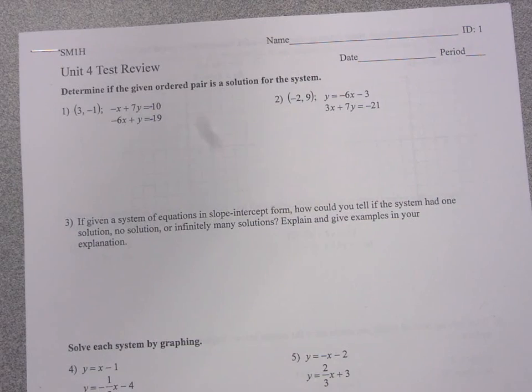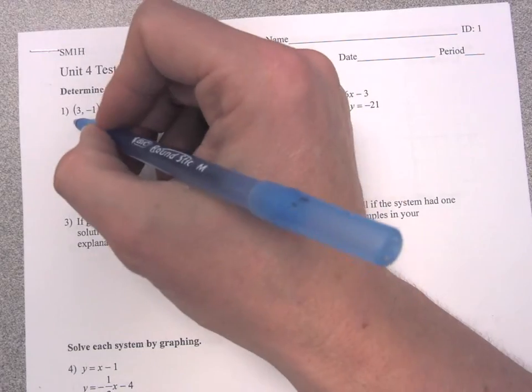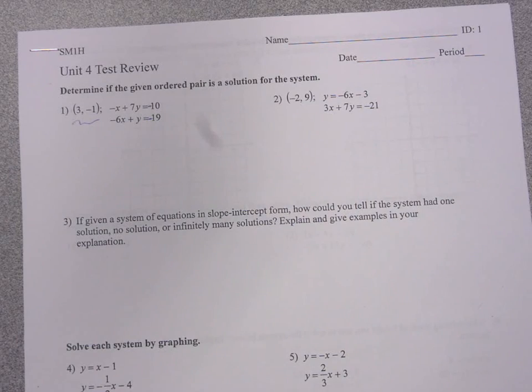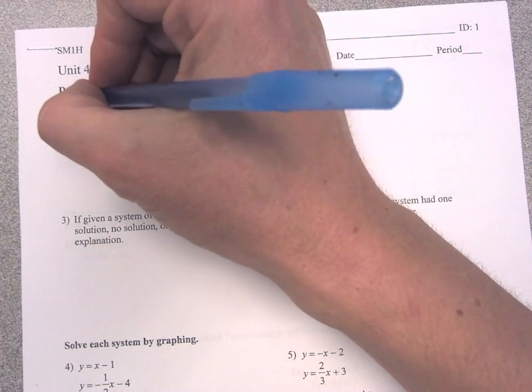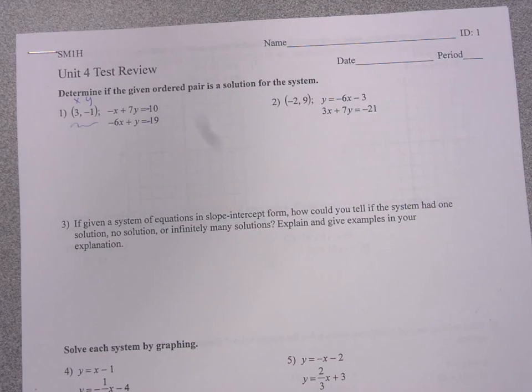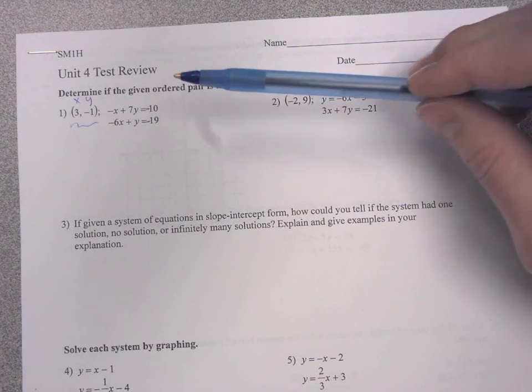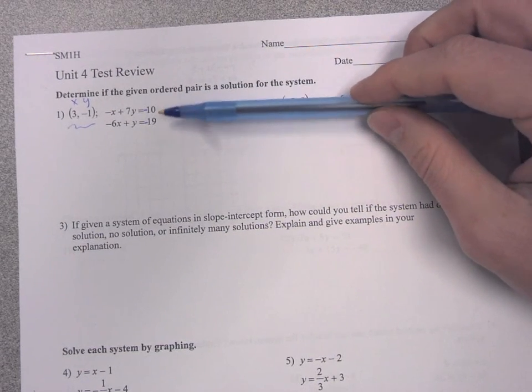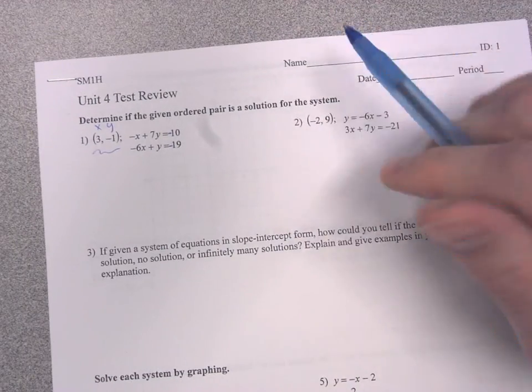The directions say determine if the ordered pair is a solution for the system. Okay, so here's an ordered pair. It's like an x and a y. And we want to determine if this is actually a solution. If it's a solution to the system, it will give us identities for both equations when we plug it in. So let's see if that works.